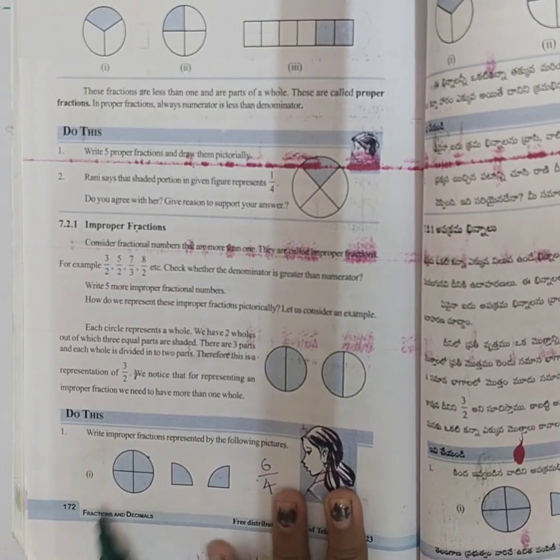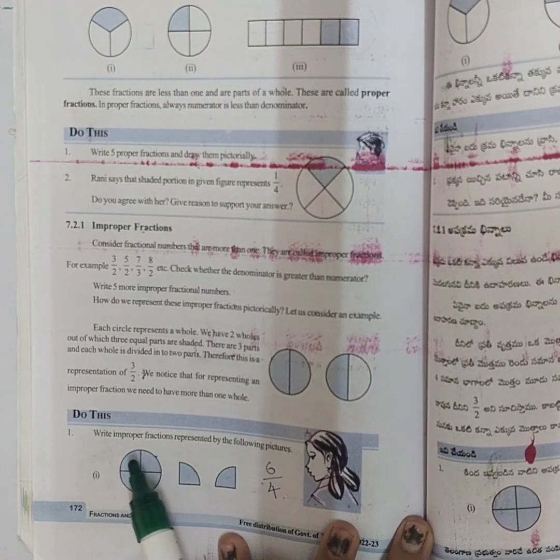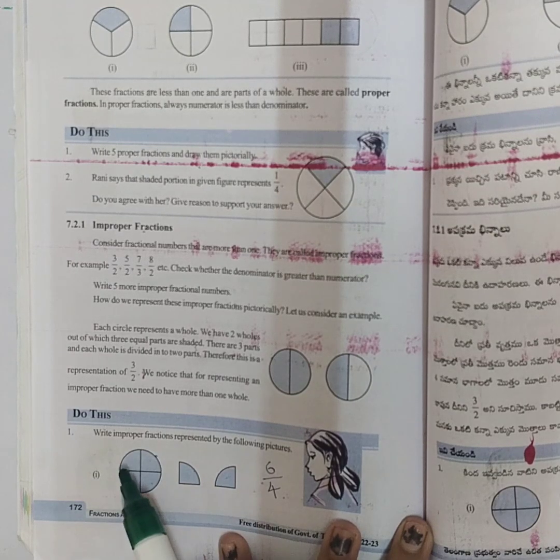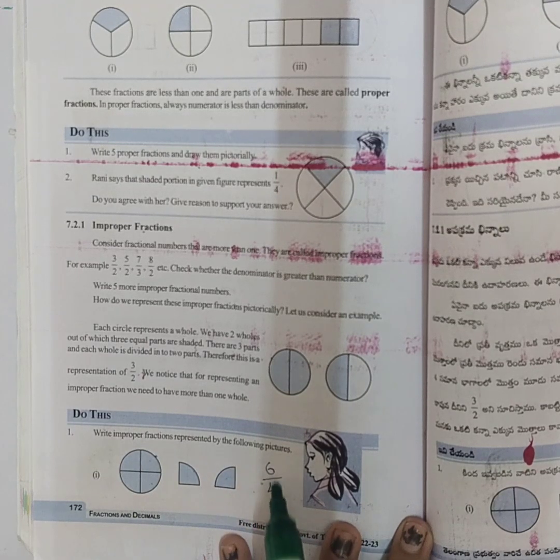Okay, so this is the given picture. One whole is divided into 4 parts. How many are shaded? 1, 2, 3, 4, 5, 6. 6 by 4 is the answer. So next.